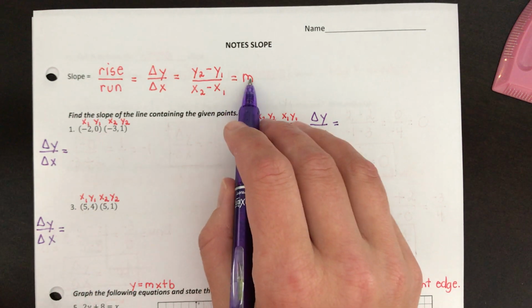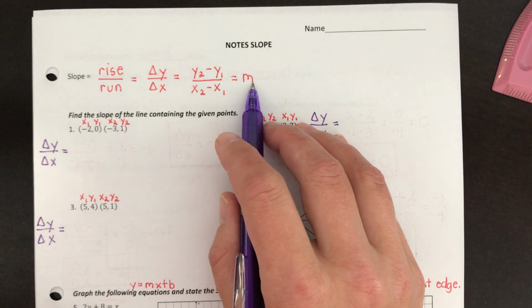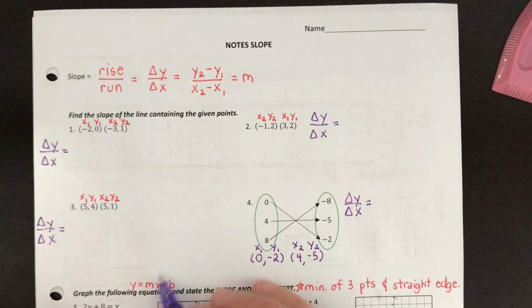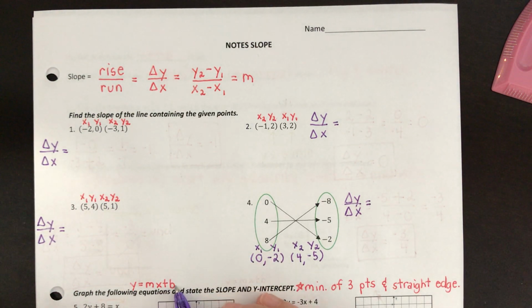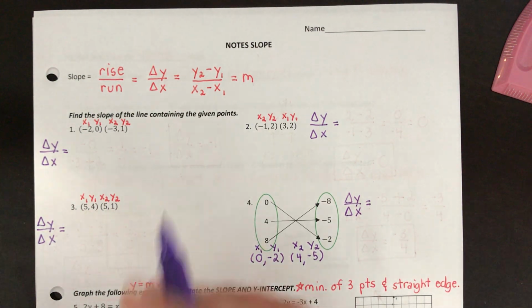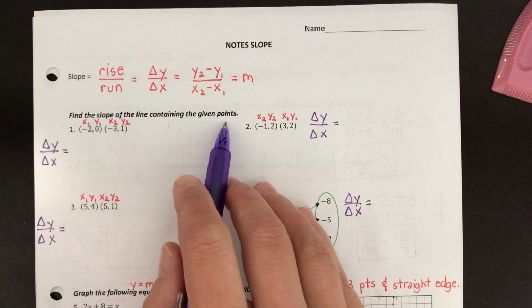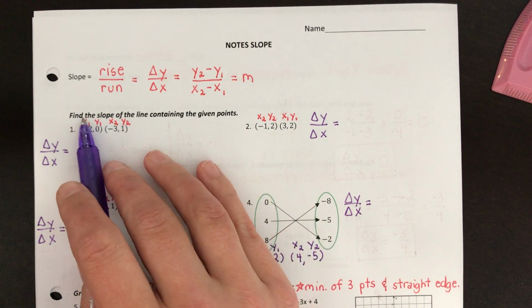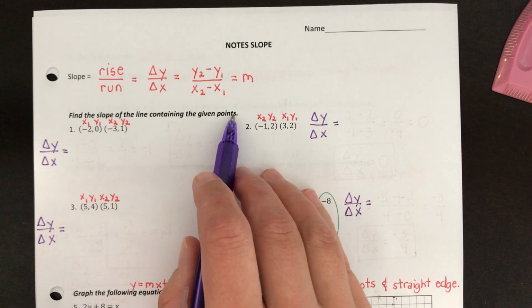If you go 1 and 2 on top, you must go 1 and 2 on bottom. Okay, and hopefully you remember that you also sometimes see the variable m for slope, kind of like y equals mx plus b in our slope-intercept form. Okay, so let's go ahead and get started with a couple of examples. On these first few examples, we're going to find the slope of the line containing the given points.